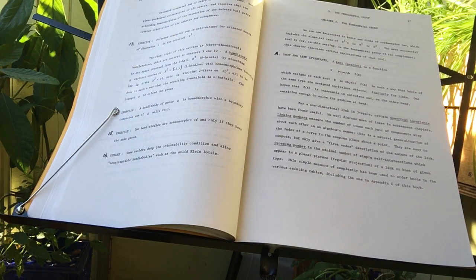They're easy to compute, but only give a first-order description of the nature of the link. So linking numbers are the first order, and they measure the number of times they wrap, which is a good thing to measure, in an algebraic sense. I don't know what wrapping I'm necessarily thinking of. It might not be the algebraic sense, so if you're thinking in the algebraic sense, good for you. Maybe we'll come back to that and see if I can figure out what that means specifically.